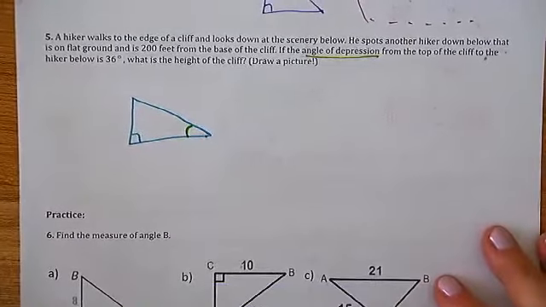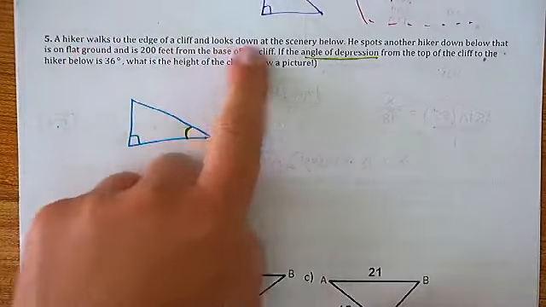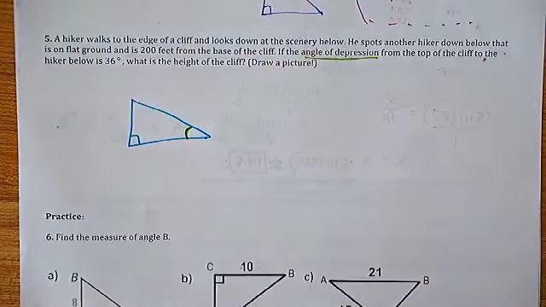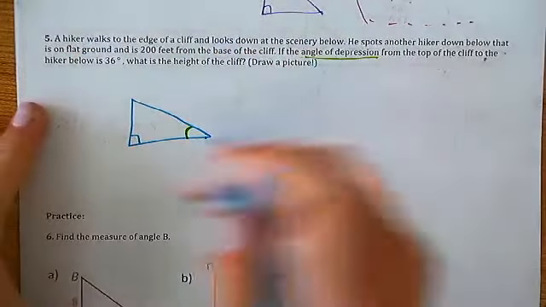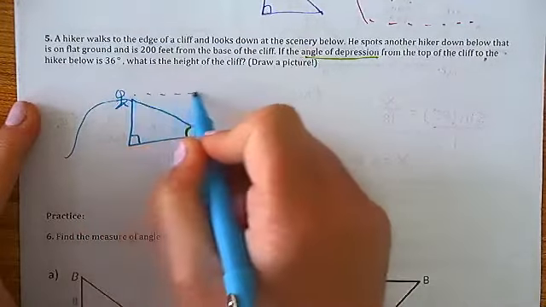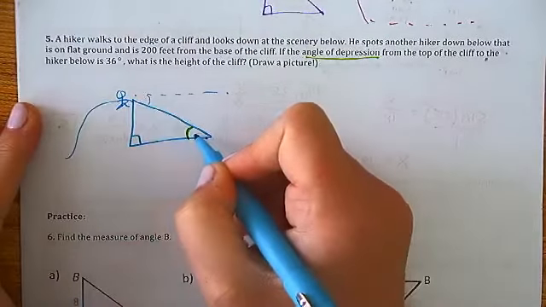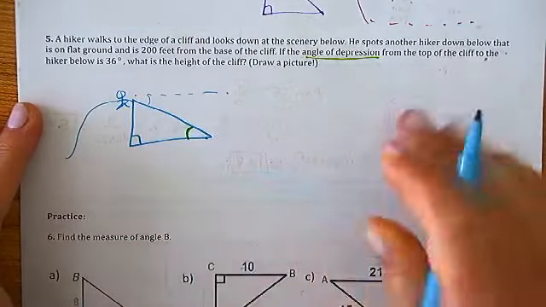Okay, so let's label this. So we have a hiker. He walks to the edge of a cliff and looks down at the scenery below, right? So that's why it's an angle of depression. So here's your hiker. This is technically his angle of depression, but by alternate interior angles, I'm going to make this the angle of depression.